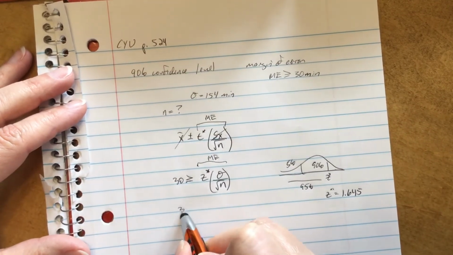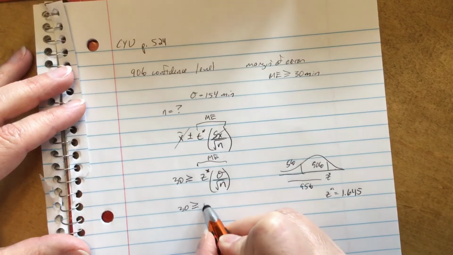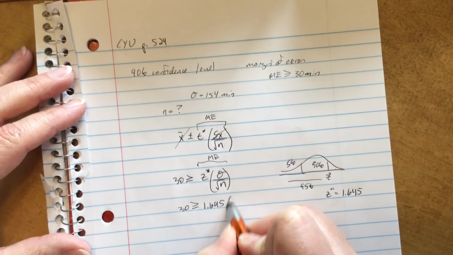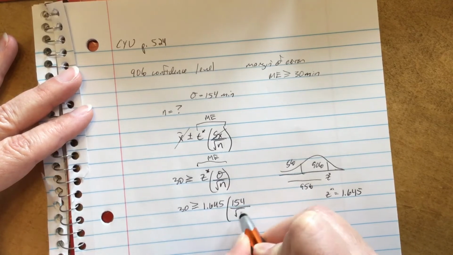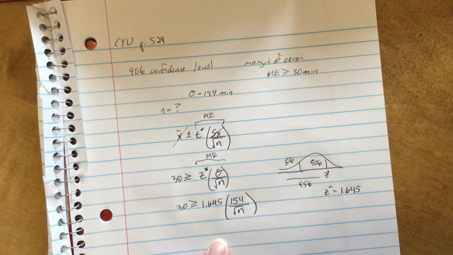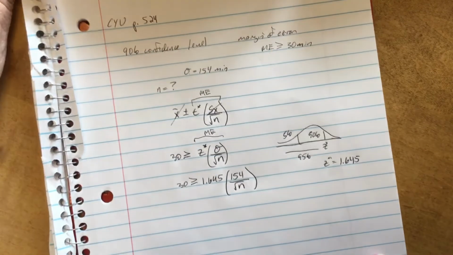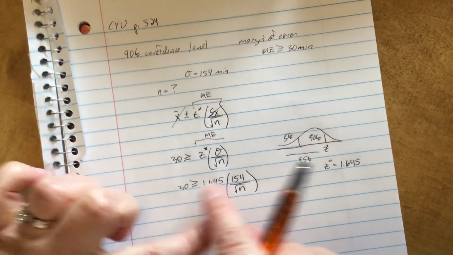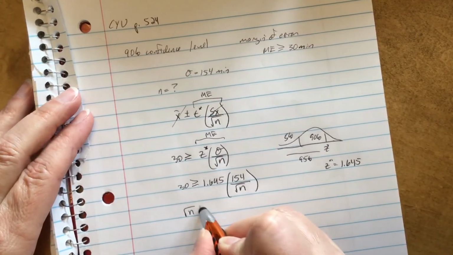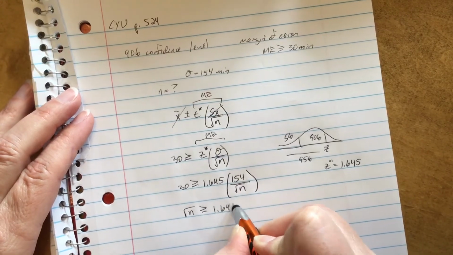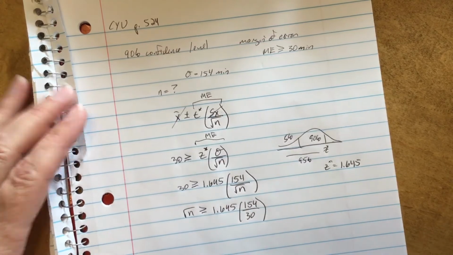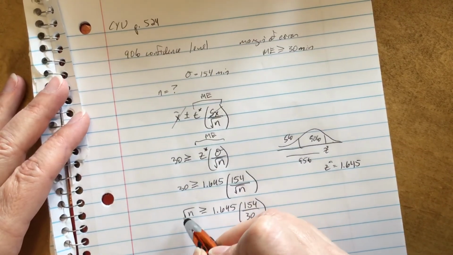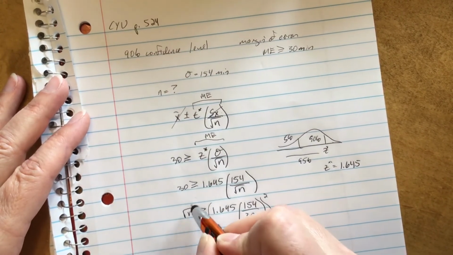So we will say 30 minutes is greater than or equal to 1.645 times the only standard deviation that we're given, 154 minutes, divided by the square root of n, and we're going to solve for our sample size. This one's a little easier to solve. All we have to do is flip those two, so we would get the square root of n is greater than or equal to this lovely equation. And then, of course, we've got to square both sides.